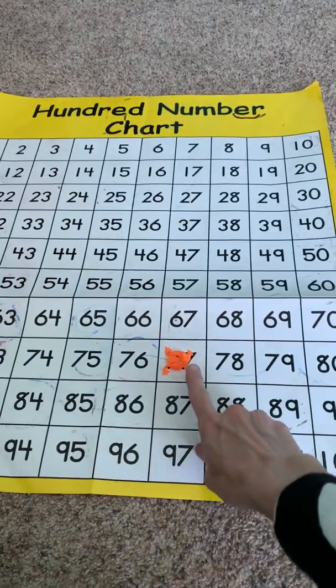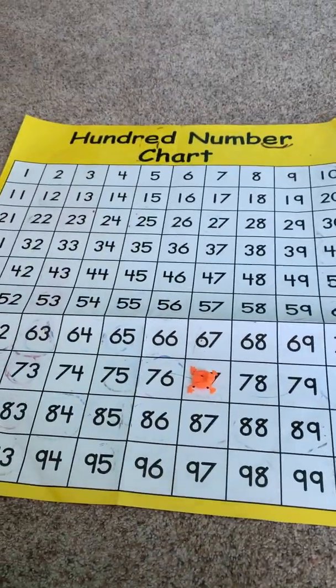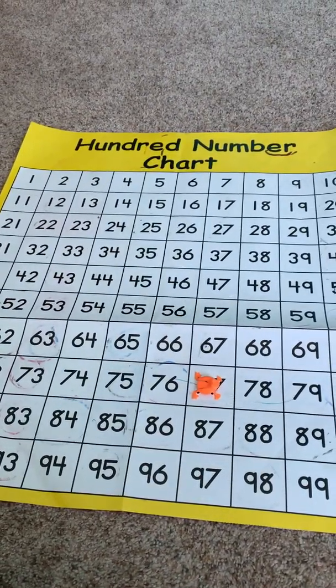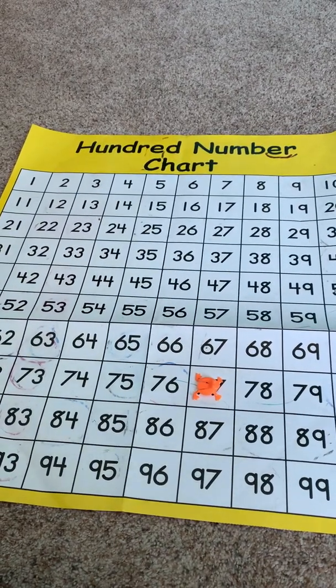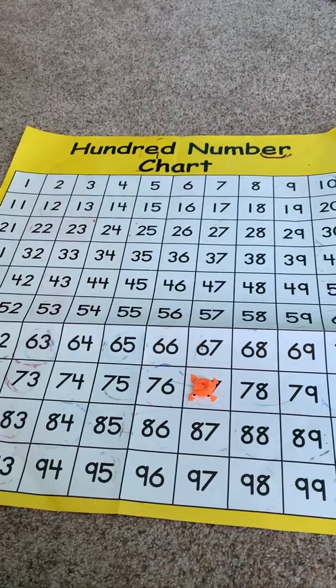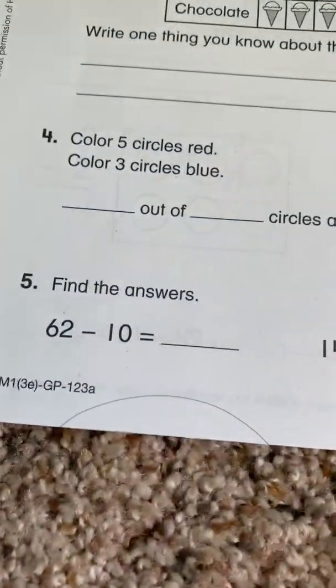And I'm going to use this little frog to help me. You don't need a frog. You can use a penny. You can use a little eraser. You can use a little Lego piece. Anything will do. Because today we are going to be subtracting 10.